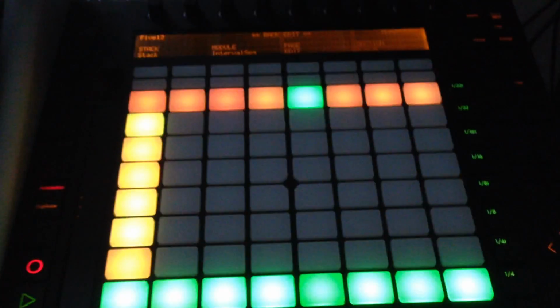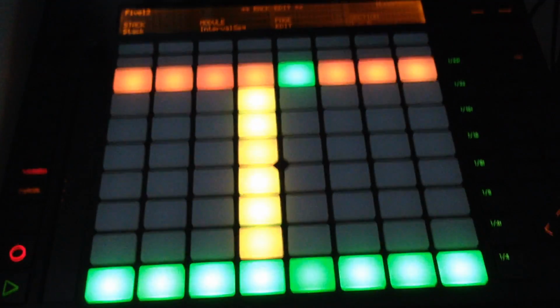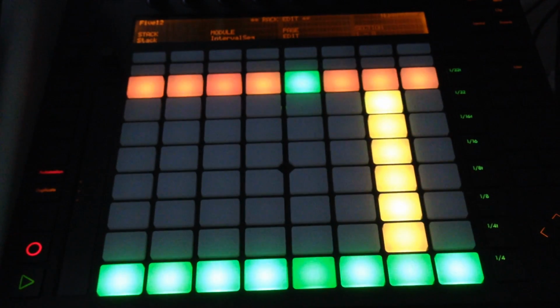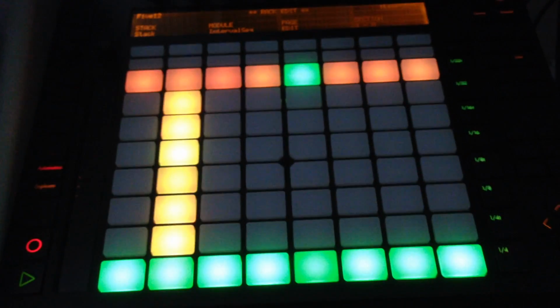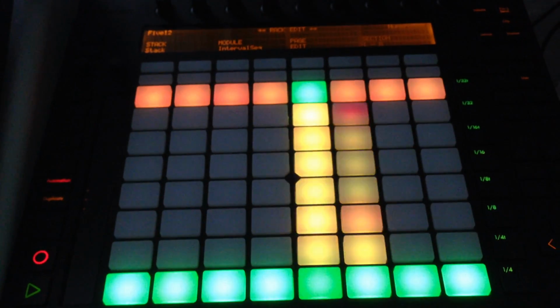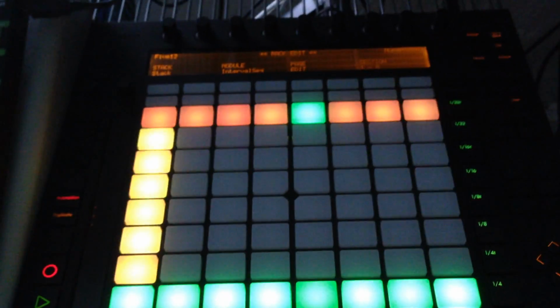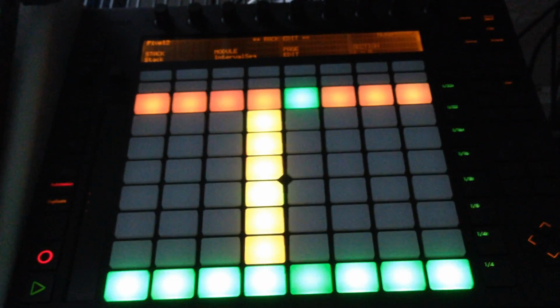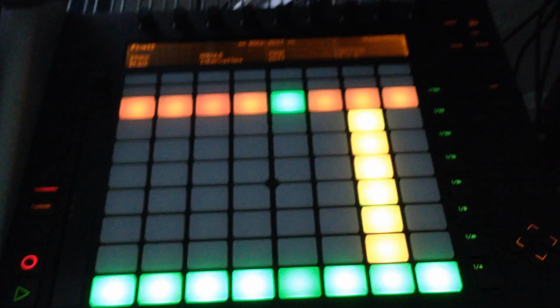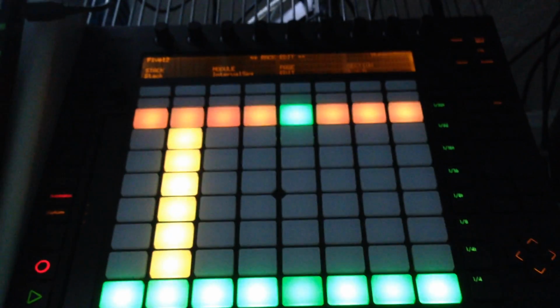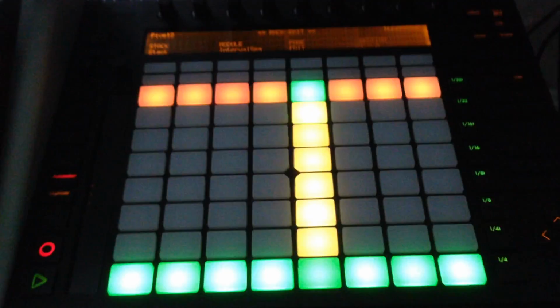And here is Push, which I'm running in regular Push mode, and here is Numerology Pro version 4, which has a script for the Push as well as Launchpad and other things, but I like using it on Push.